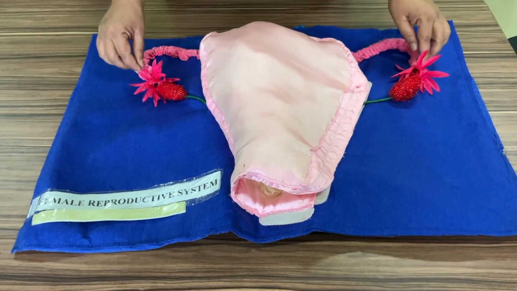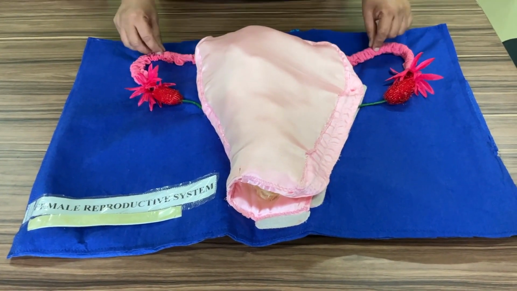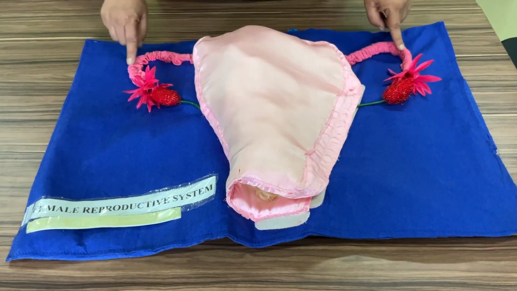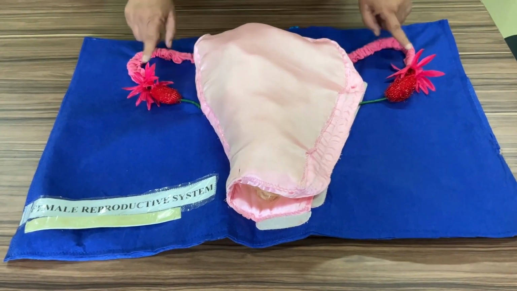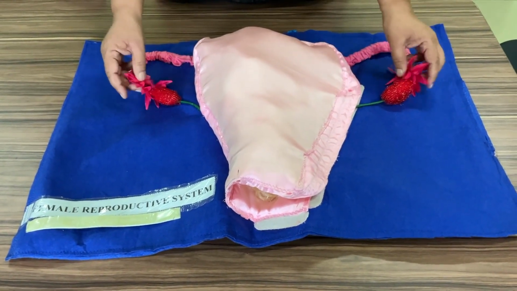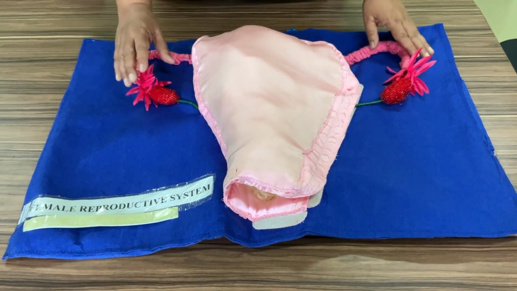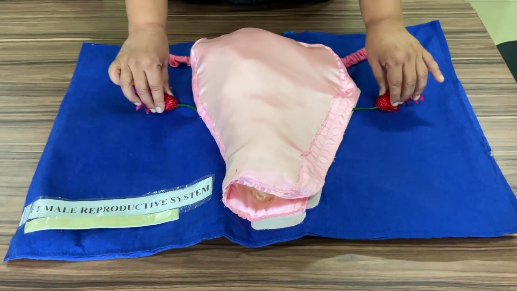all the parts. I have used plastic pipes and covered it with felt paper, felt cloth to represent the fallopian tubes. There will be 2 fallopian tubes, and these are the artificial flowers, which represents here the fimbriae. These are the ovaries, which has a totally different texture.